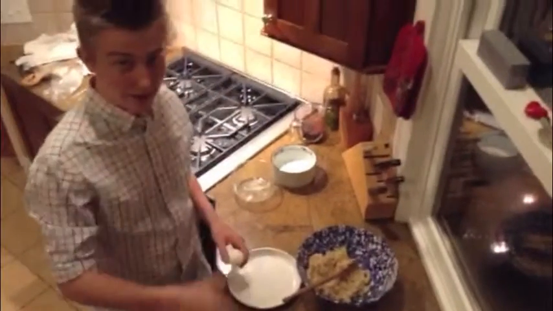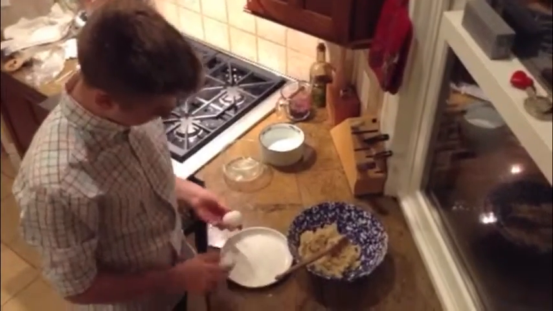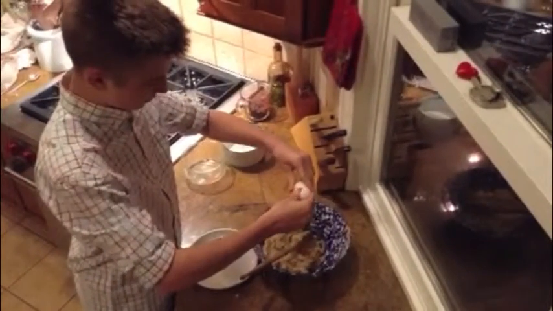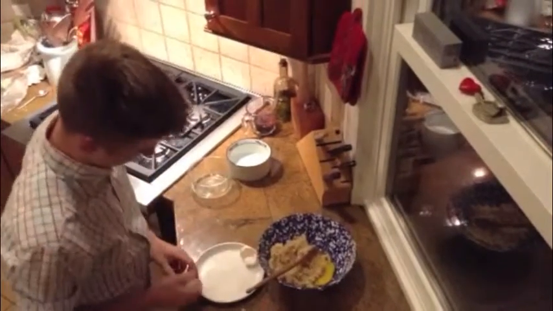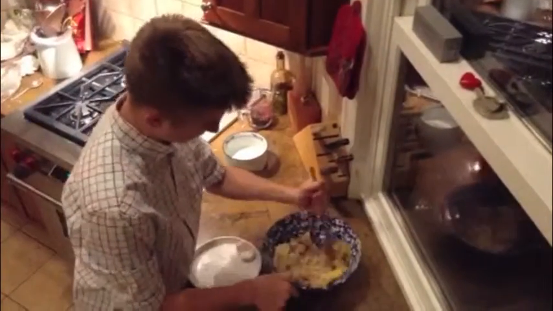Alright, so now you add in the eggs one at a time. There are 2 of them. So first you add in the first one. Usually it goes a little smoother than that. And then you have to put that in there.